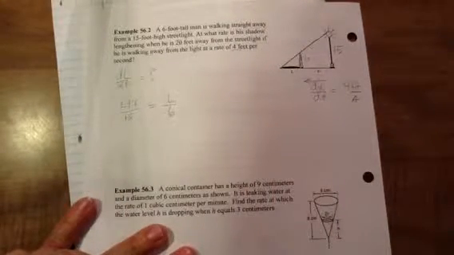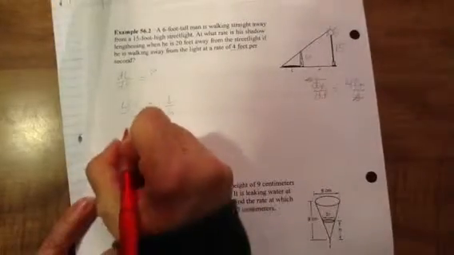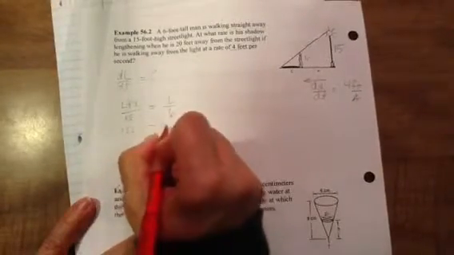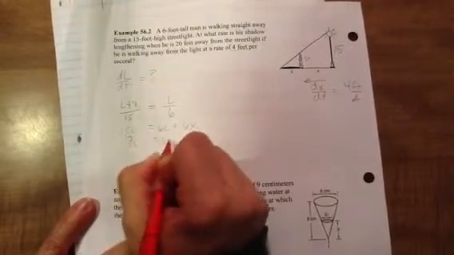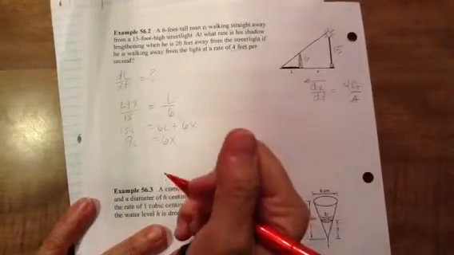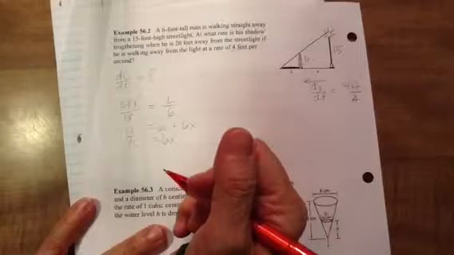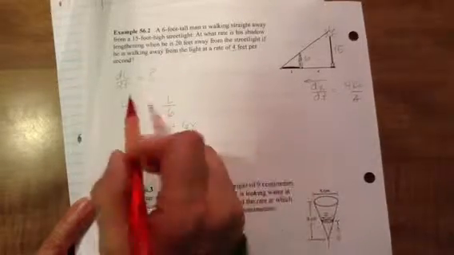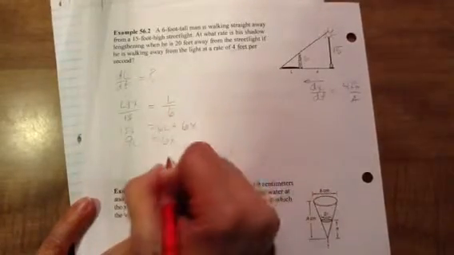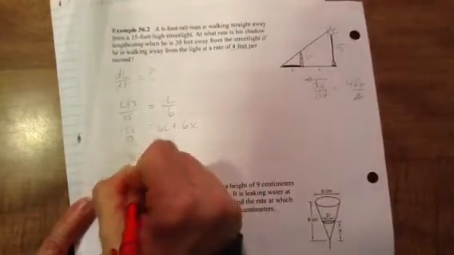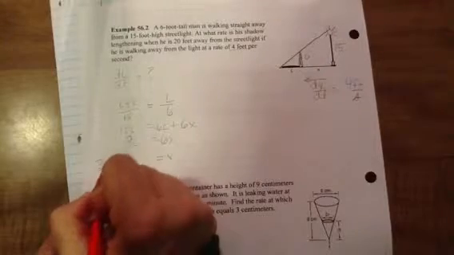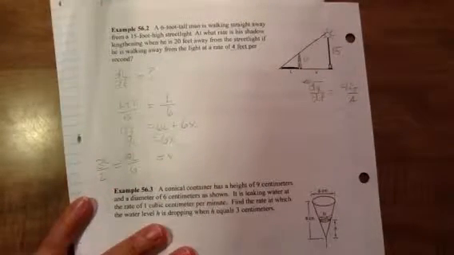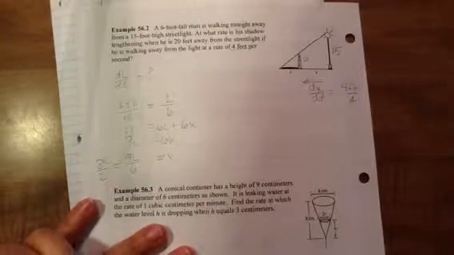I need to simplify this equation, so why don't we cross multiply, put like terms together, and let's see, do we want to solve for L or do we want to solve for x? We want to find dL/dt, so let's solve for x. X is going to be 9L over 6, which is 3L over 2. So there is my related equation.